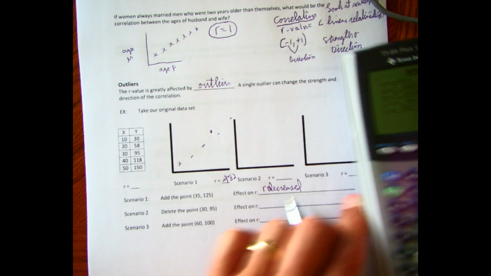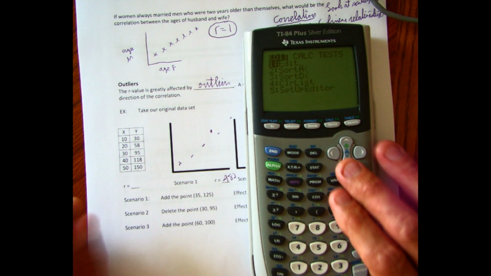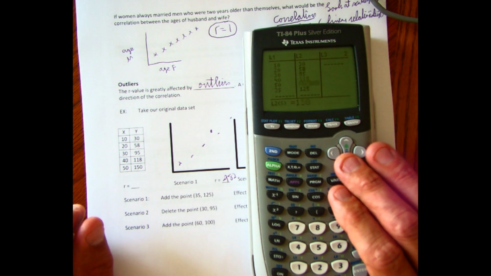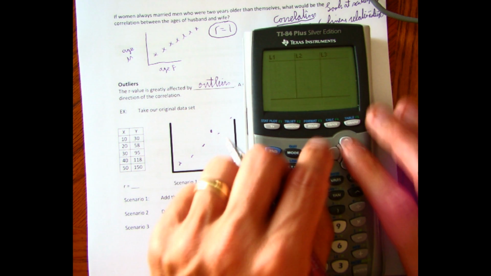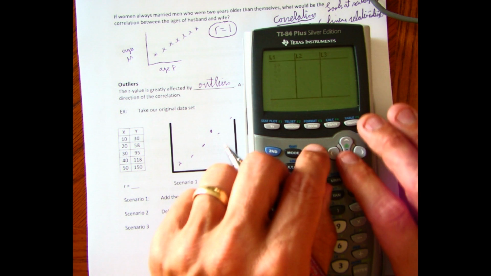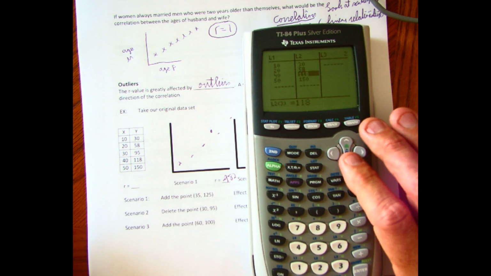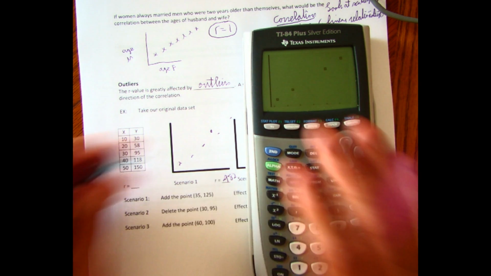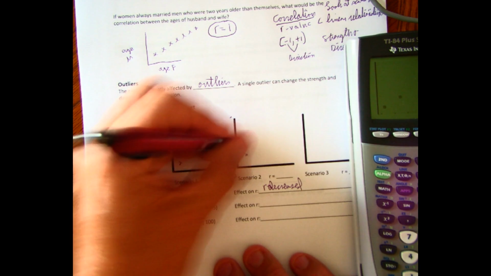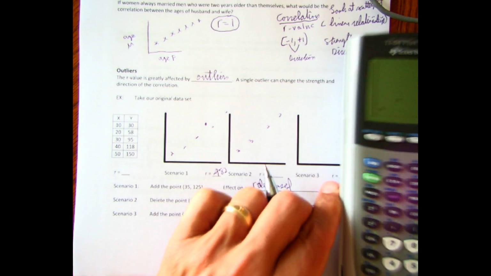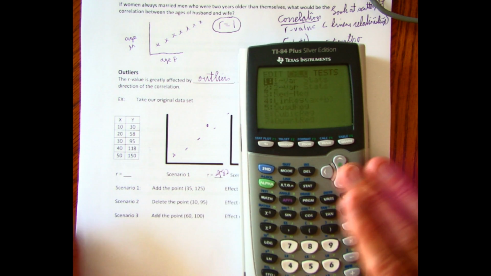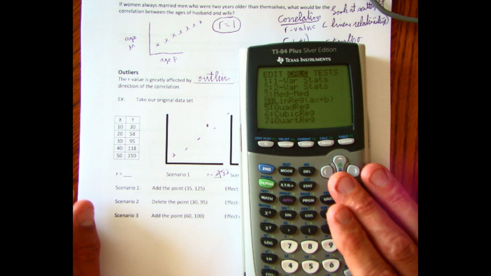Okay, so now what we've got to do is delete that point, the (30, 95), and then graph it. And now we have a graph that looks like this. Let's see what happens when we calculate our R value. I would say it's pretty straight.